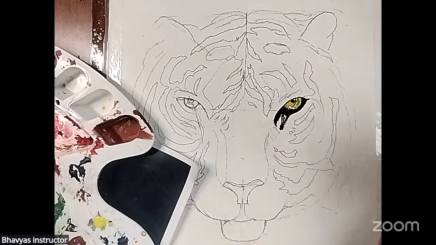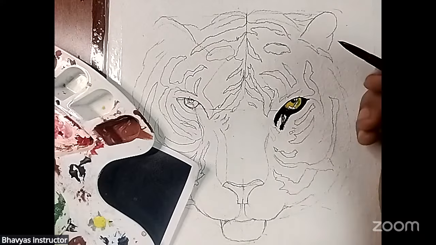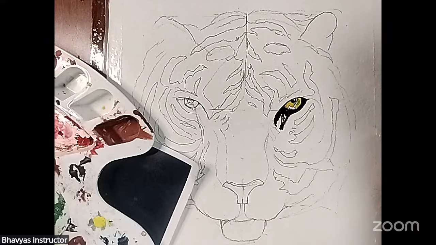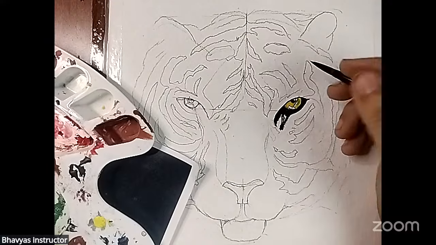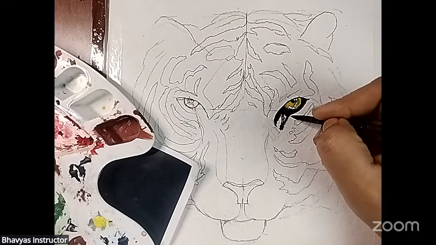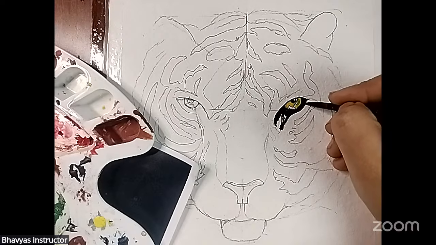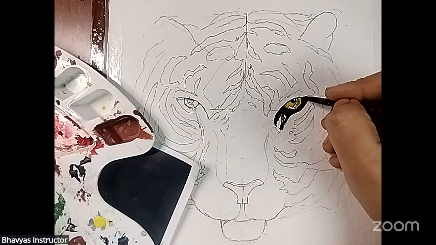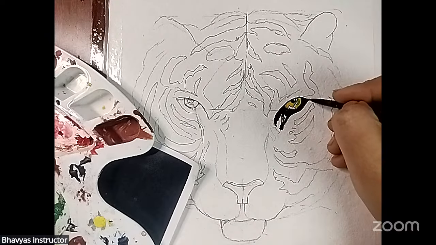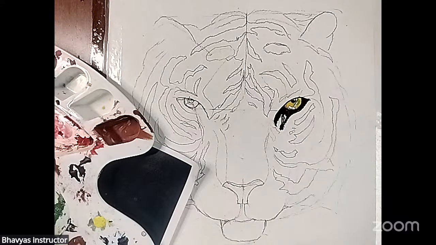Okay. So wherever the highlight values are, I left that as white only because I am using 300 GSM paper. This paper is white in color, so I leave that white space like that. Okay. So I'll just reduce the intensity here by drawing like this. Okay. Now, very little bit, very fine.